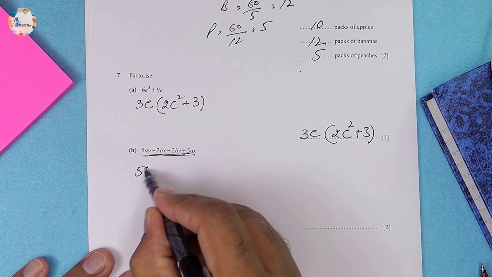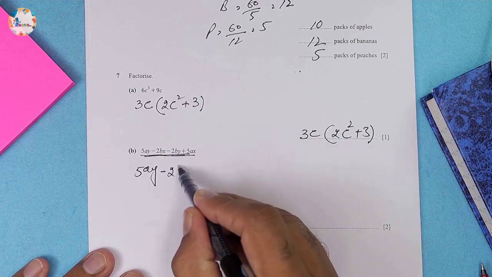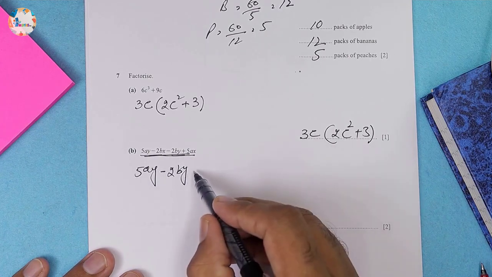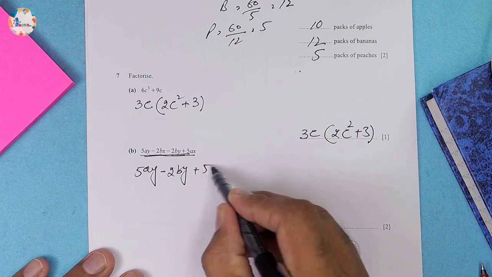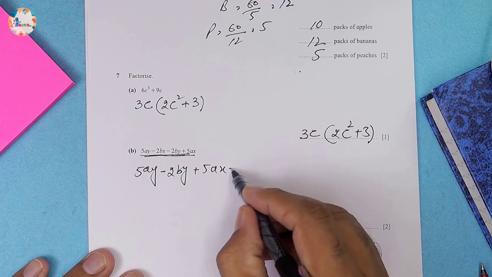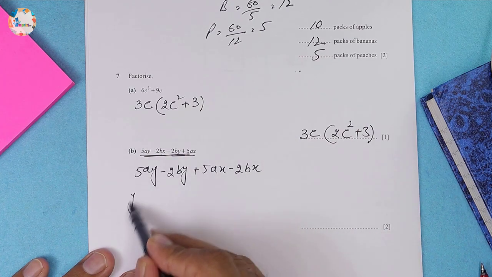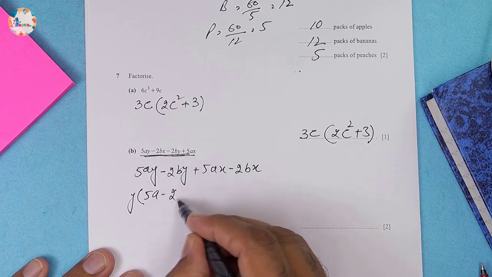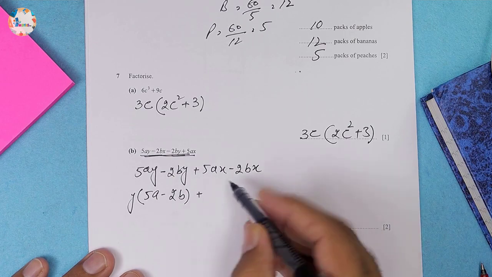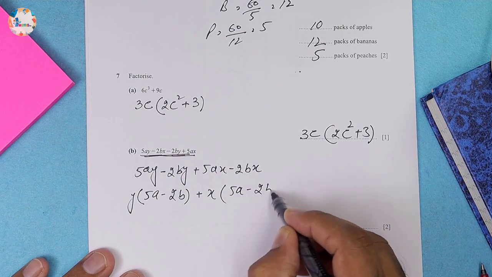So we can write 5ay and minus 2by, and plus 5ax and minus 2bx. So we can take y common, and inside will be 5a minus 2b, and plus we can take x common, so it will be 5a minus 2b.